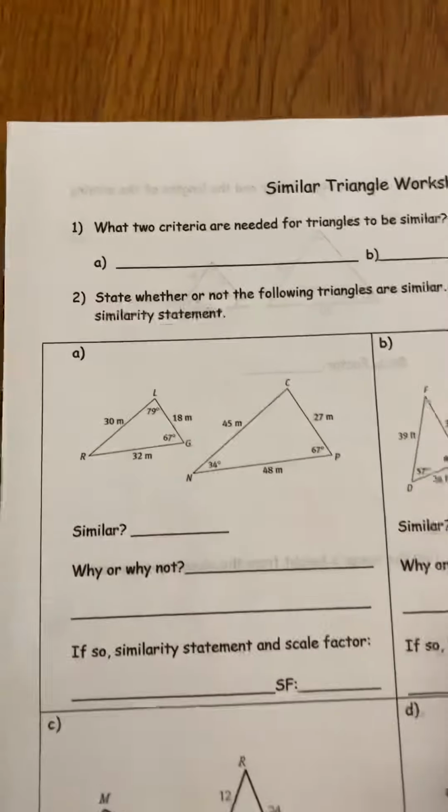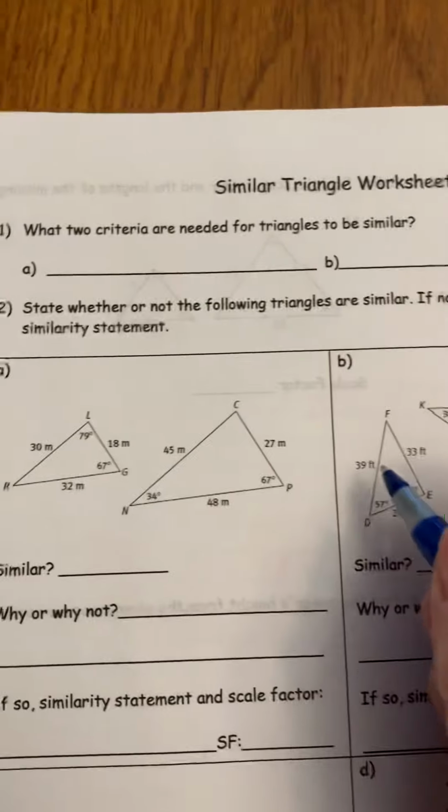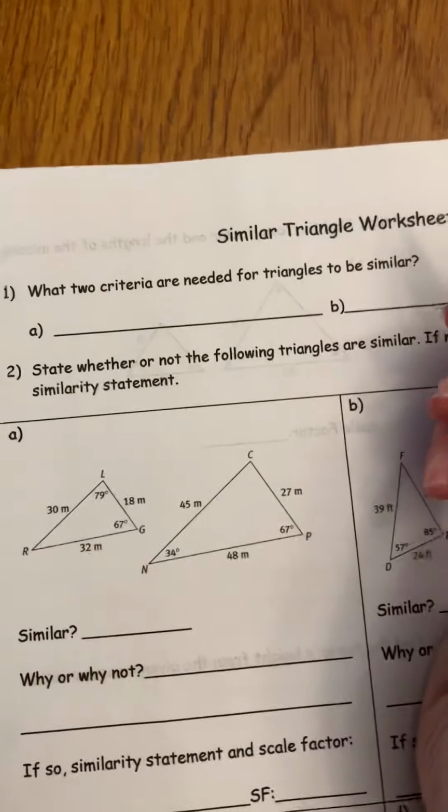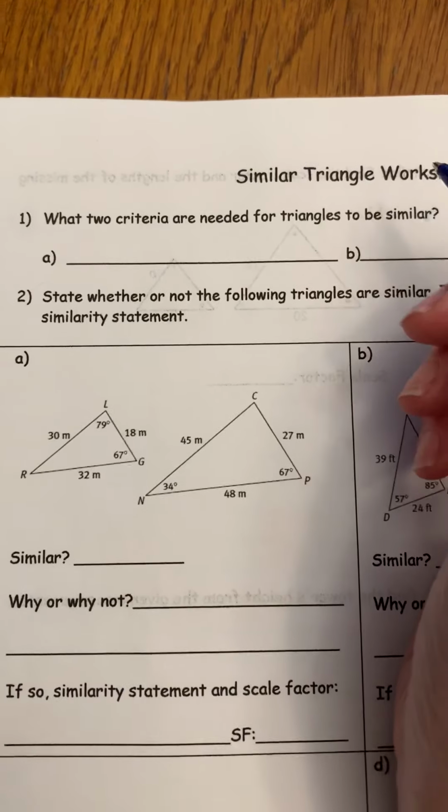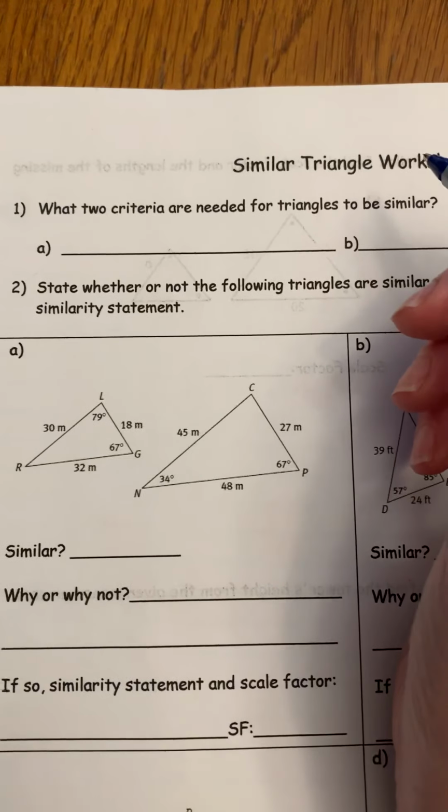Okay, I hope you had a chance to do some work yesterday. If not, it's never a big deal. We are just going to do the solutions for the similar triangle worksheet. Then I'm going to make another video where I told you I'd do some word problems, just a real short assignment today.